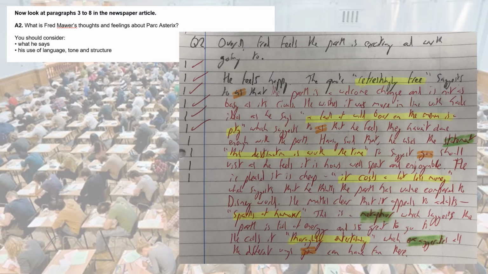Let's read through my response now then. Remember, I'm focusing on thoughts and feelings of the writer, in this case Fred Mauer.